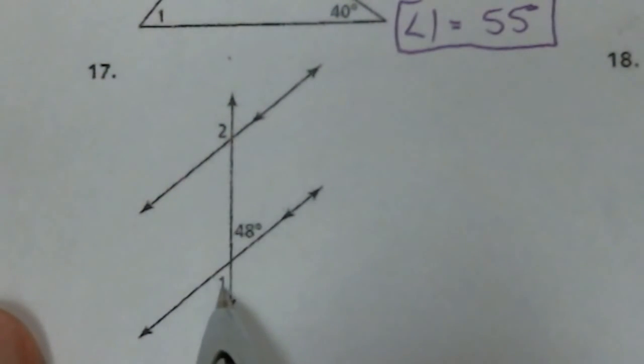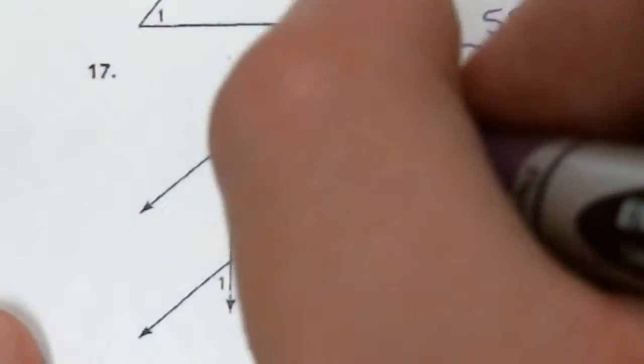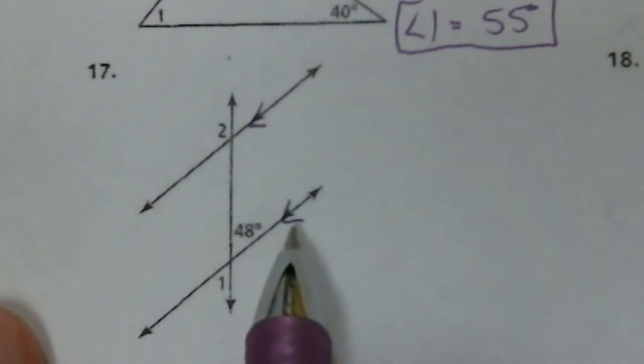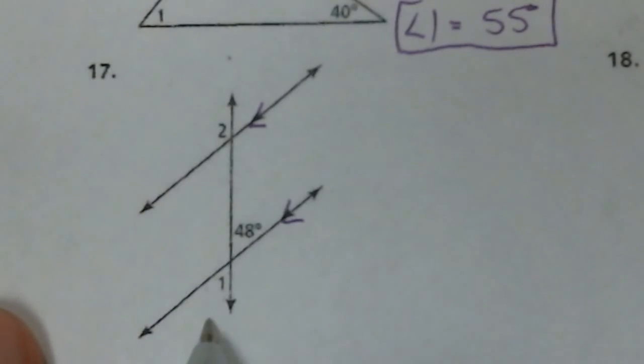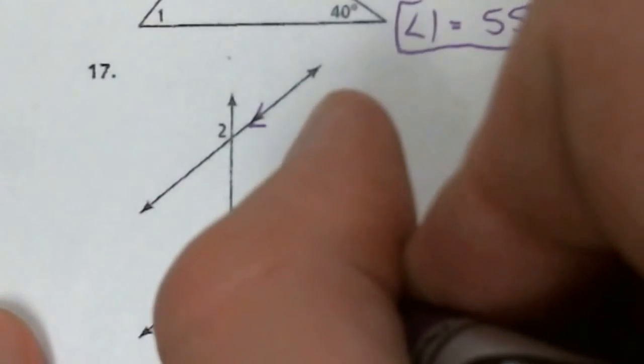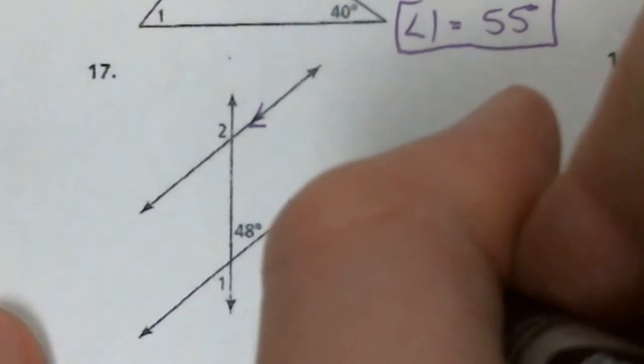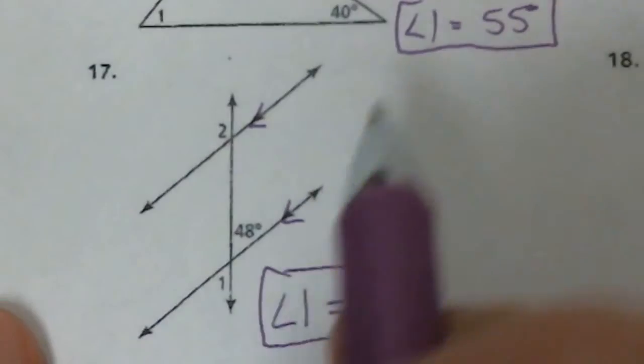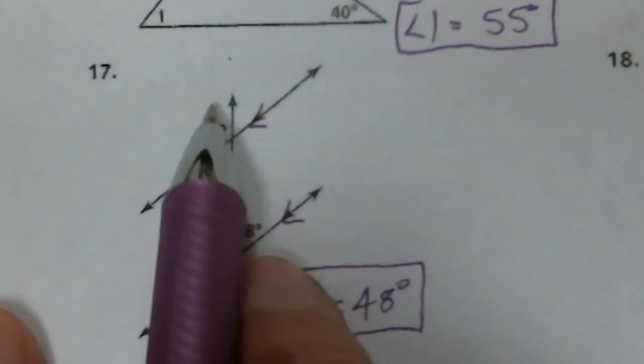Okay, here we go. Vertical angles. If this is 40 and the lines are parallel, how do I know that? Because I have an extra set of arrows right there. Alright, so these two guys are vertical angles. They're across from each other, so the measure of angle 1 is also going to be 48 degrees. And then what do you call angle 1 and angle 2?